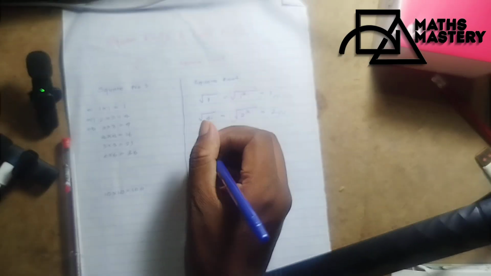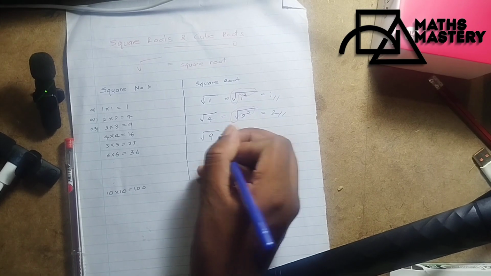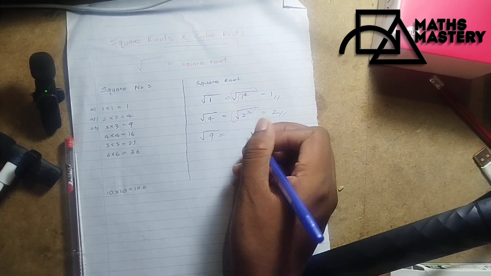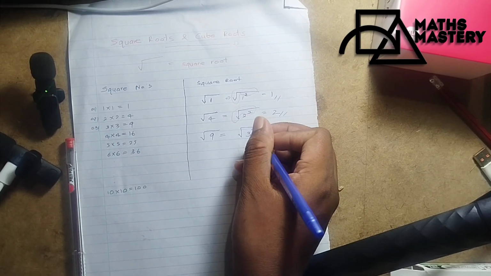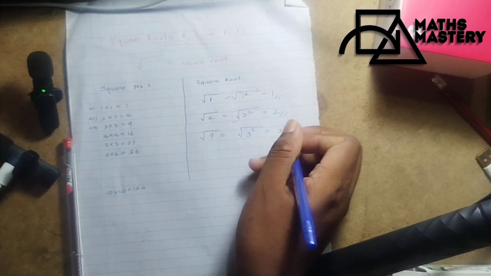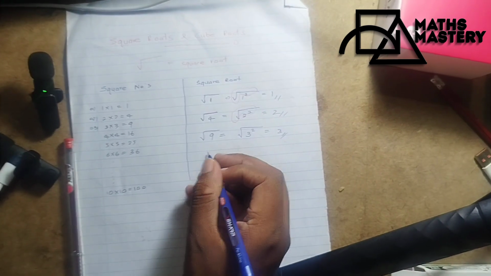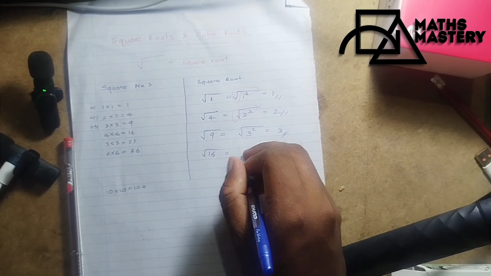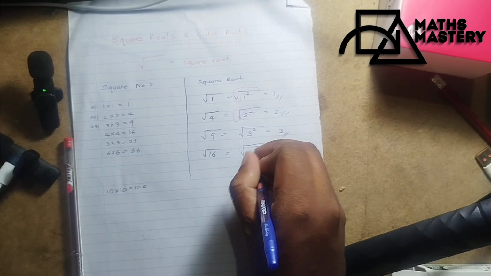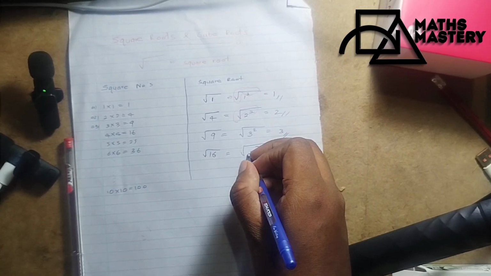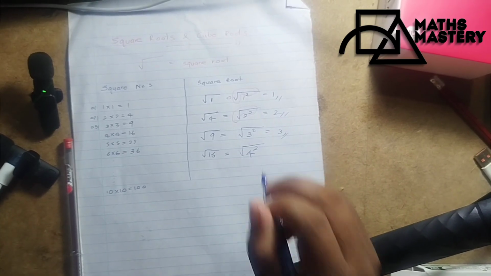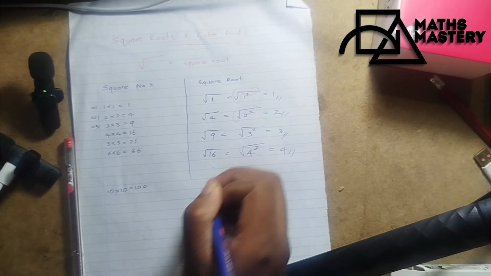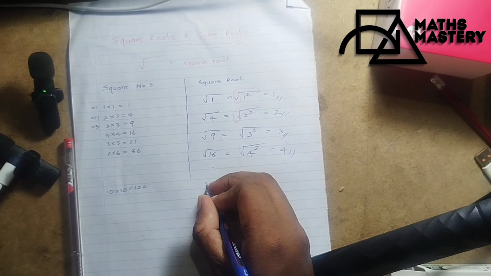Let's go to the next one also. Square root of 9 is the square root of 3 square. Again, the square and square root cancel, and you get the answer 3. Like that you can keep on doing. I'll do the 16th one also. Root 16 is 4 square, so the square and square root cancel off and you get the answer 4. Like that you can keep on doing.